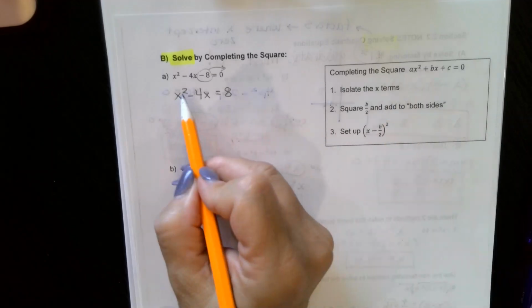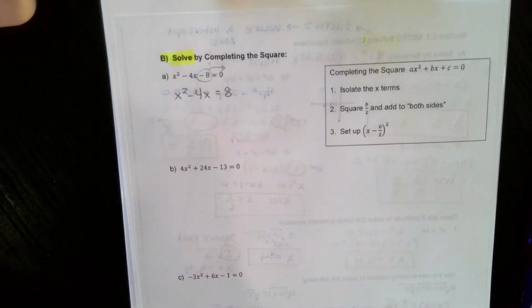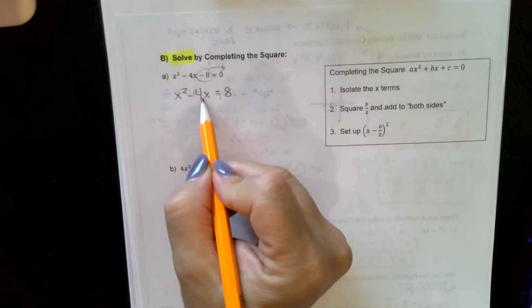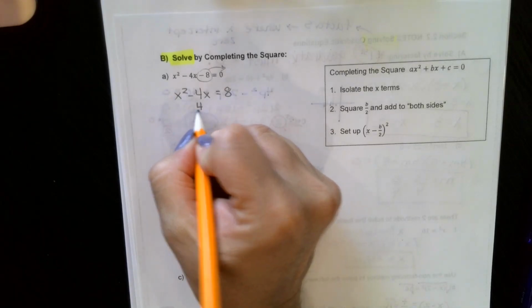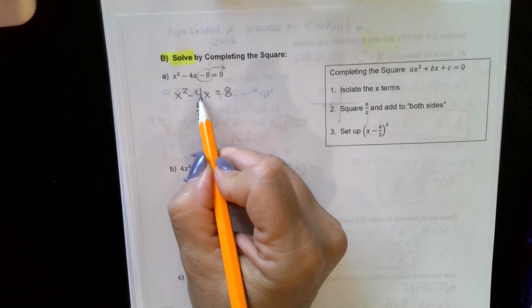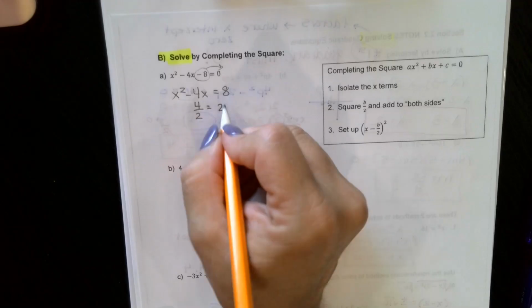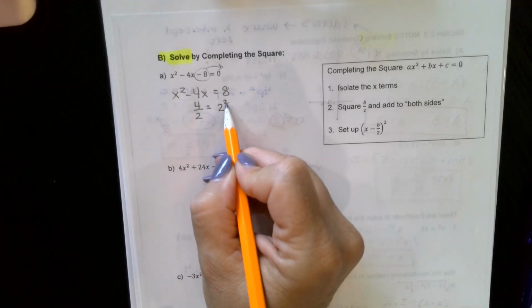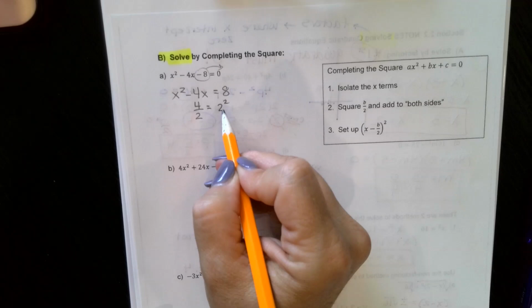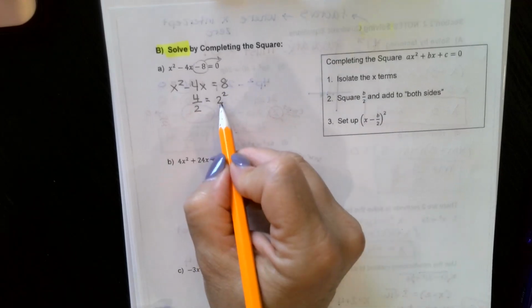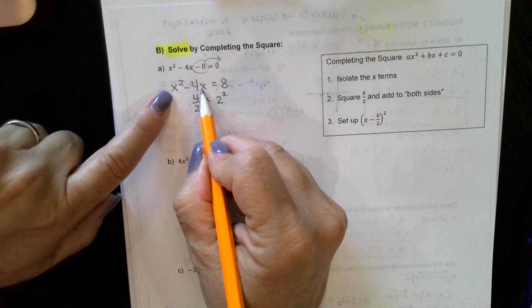Isolate the x terms, so the x terms are on one side. I can't pull out a GCF. I take half of the middle term, so I take this b term, I take half of it, completing the square. I end up with 2 squared. I like to leave it this way, and I'll show you why. So my value of 2 is what this is going to become.